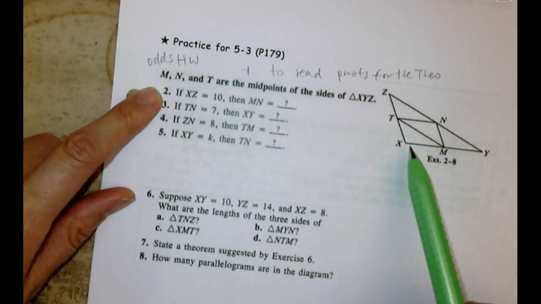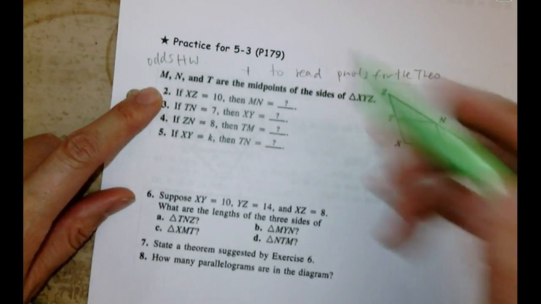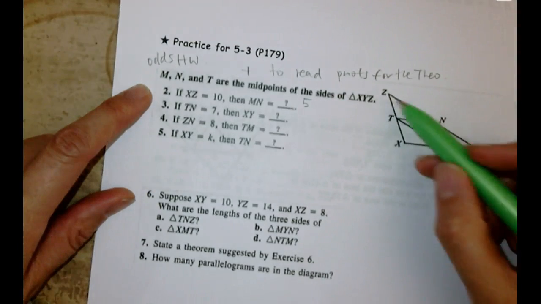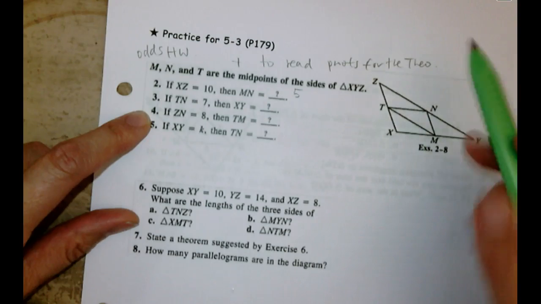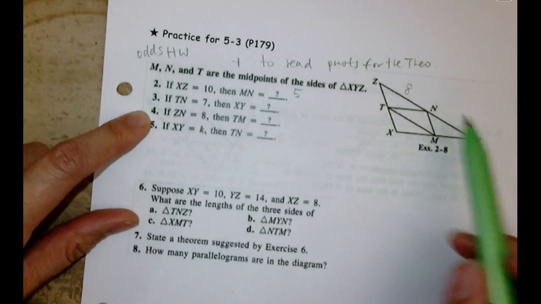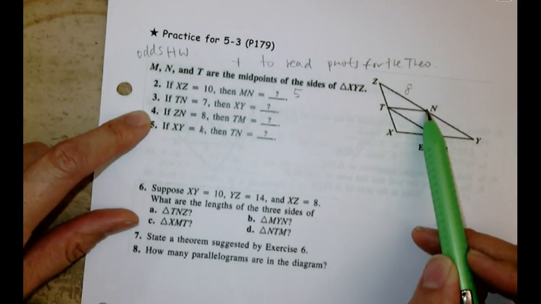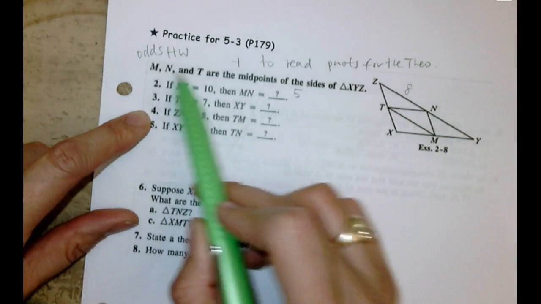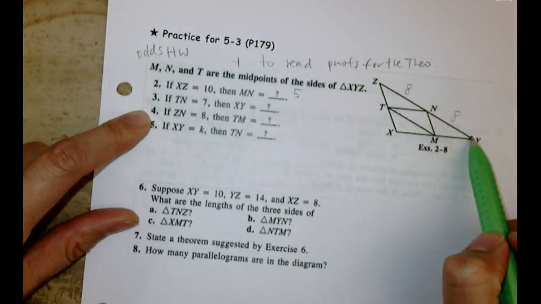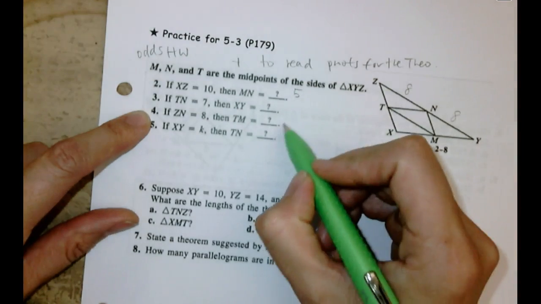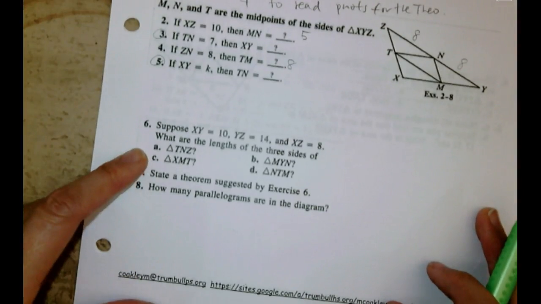If XZ is 10, then MN is 5 because it's half. That's 10, that's 5. 4. If ZN is 8, then TM. All right, so M and T are midpoints, right? So if this is 8, then this has to be 8. So together that's 16. So this has to be 8. Okay, you do these.